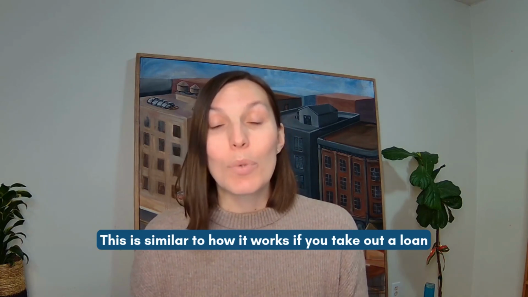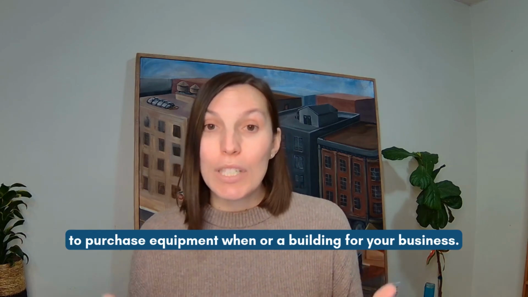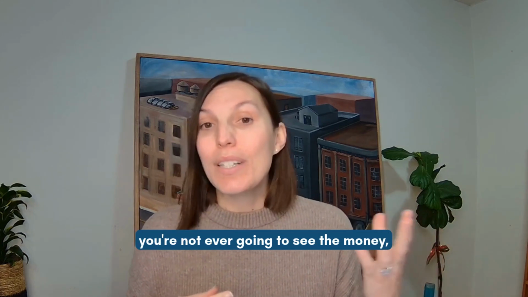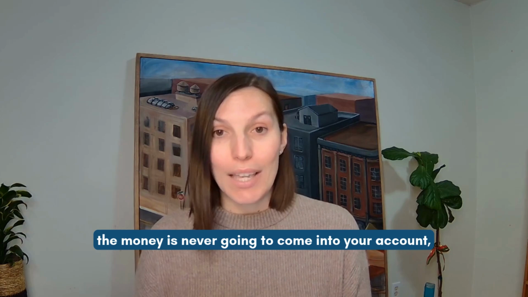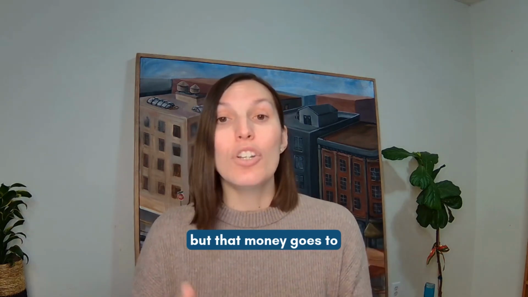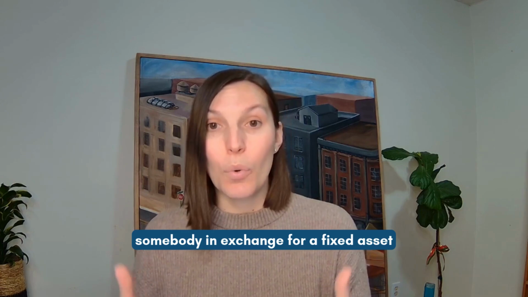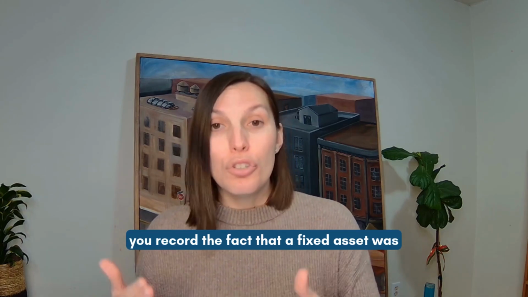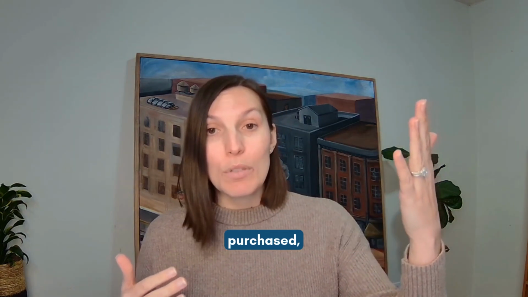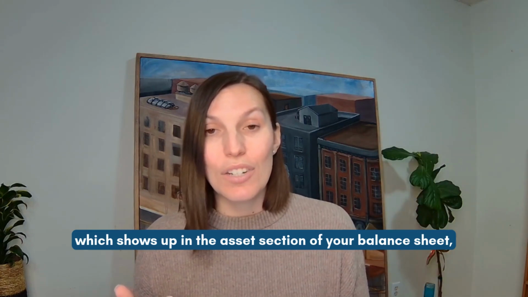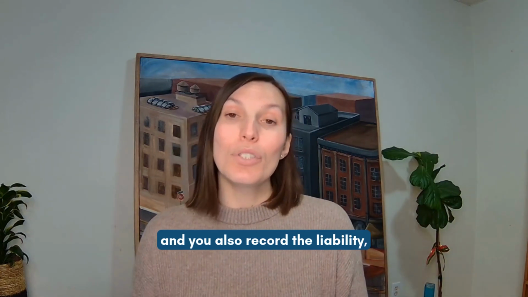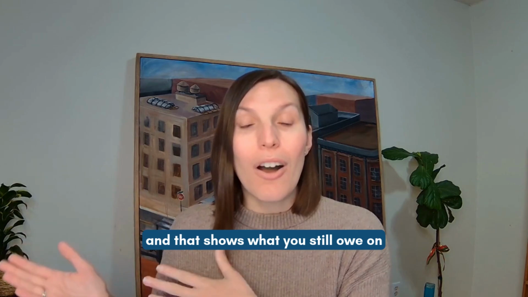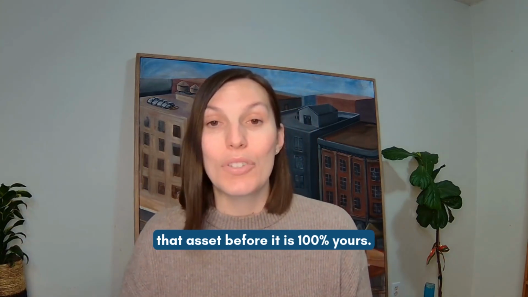This is similar to how it works if you take out a loan to purchase equipment or a building for your business. Usually in that instance, the money is never going to come into your account, but that money goes to somebody in exchange for a fixed asset type item. And when that happens, you record the fact that a fixed asset was purchased, which shows up in the asset section of your balance sheet, and you also record the liability, and that shows what you still owe on that asset before it is 100% yours.